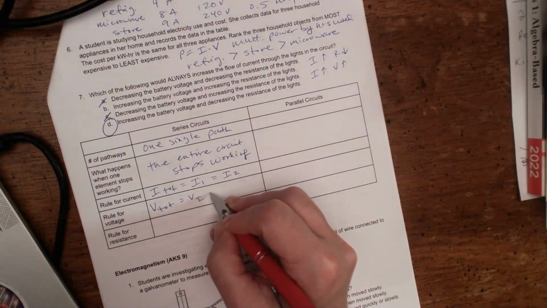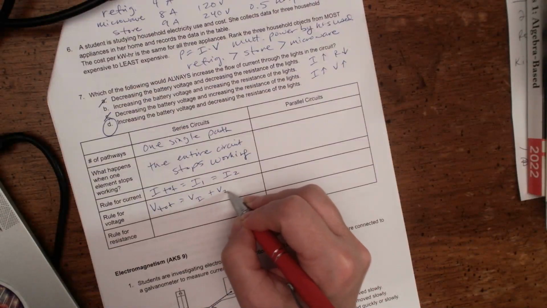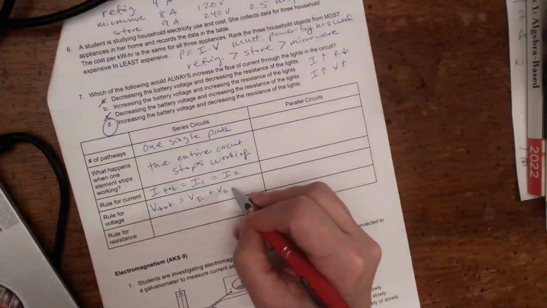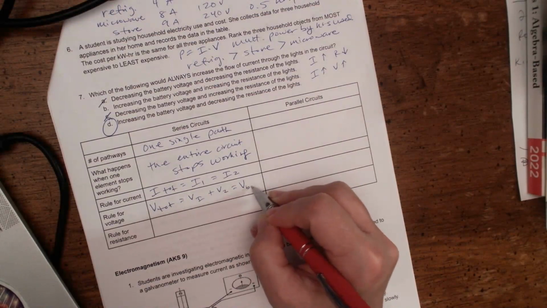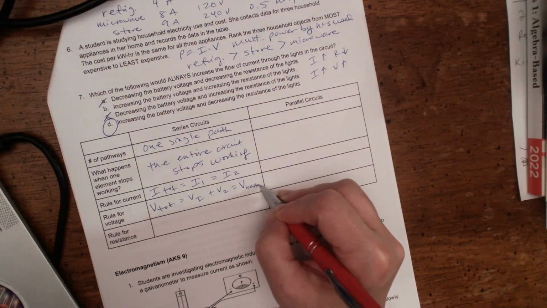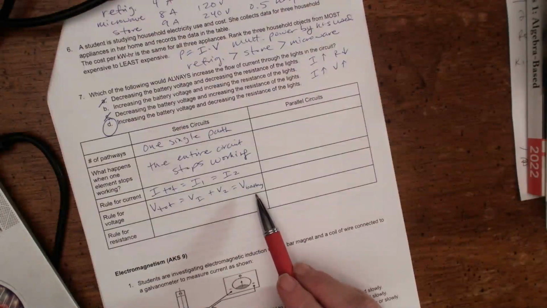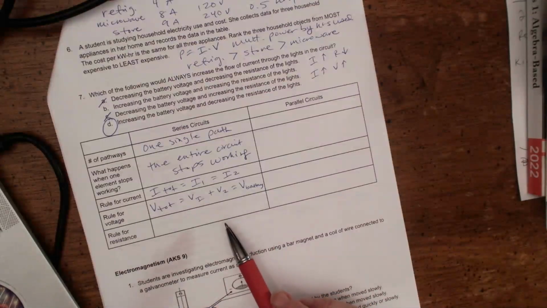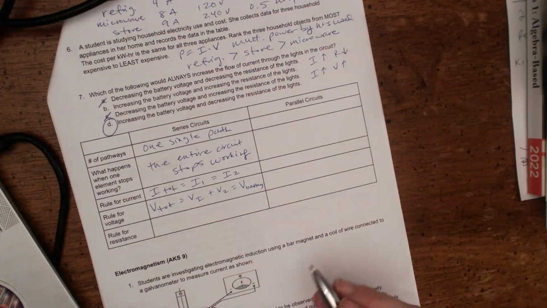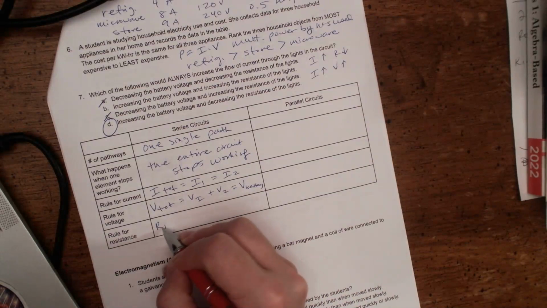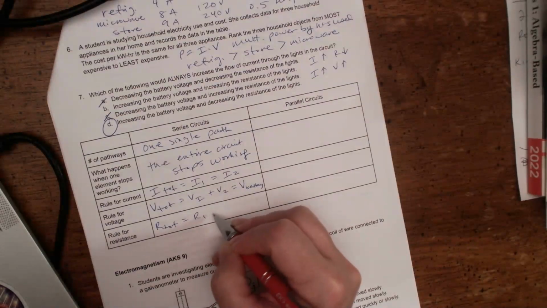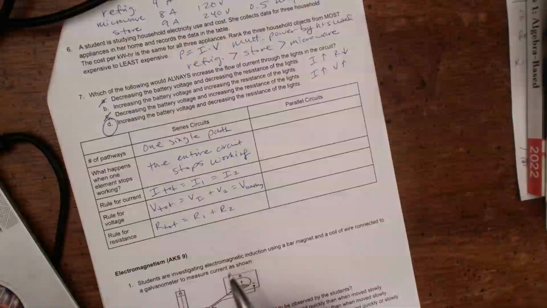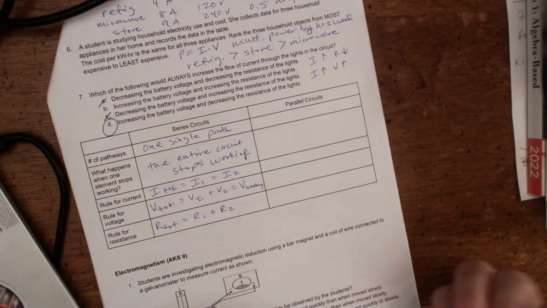So each resistor is going to have a voltage value, and the total of those is going to be what comes from the battery. So if the battery gives 9 volts, that 9 volts is going to be spread across these resistors. They're each going to get a portion of that 9 volts. And then resistance also adds up. So however many resistors I have, I just add up the value of each, and that gives me my total.